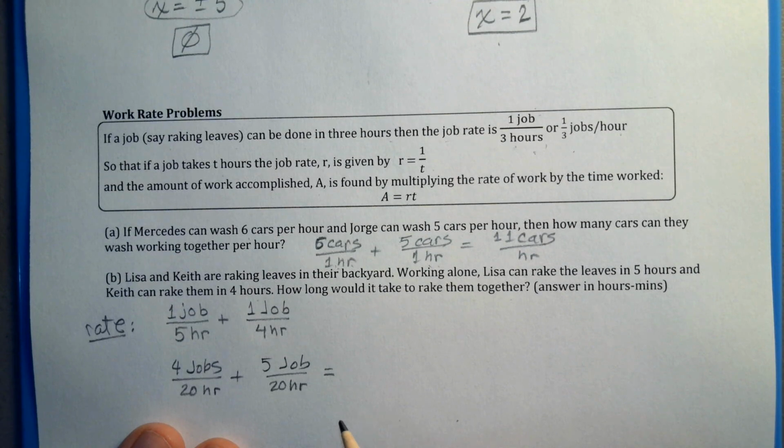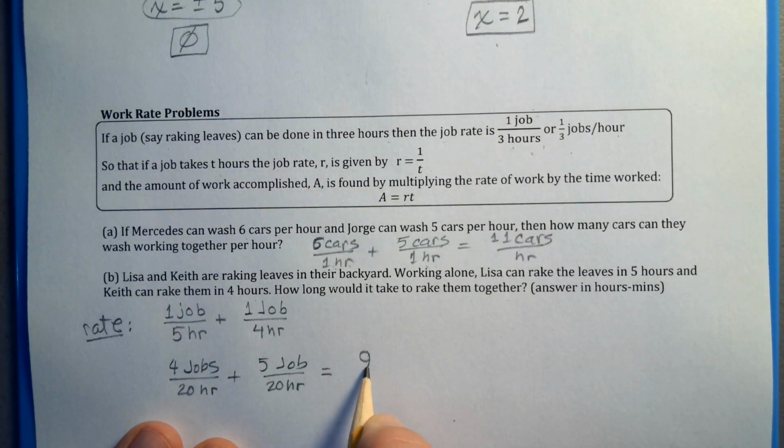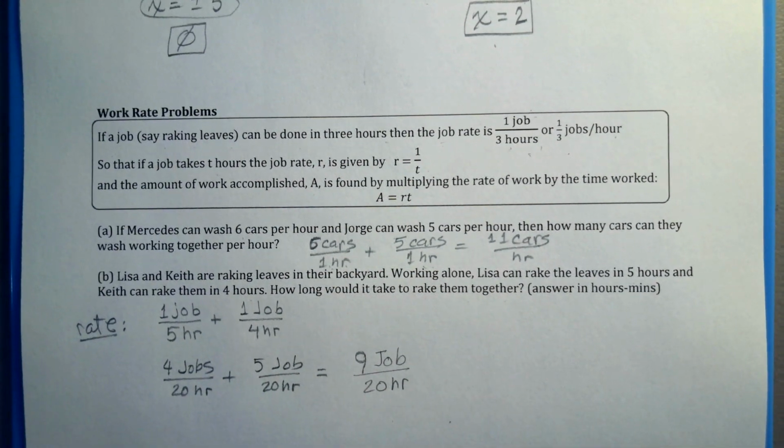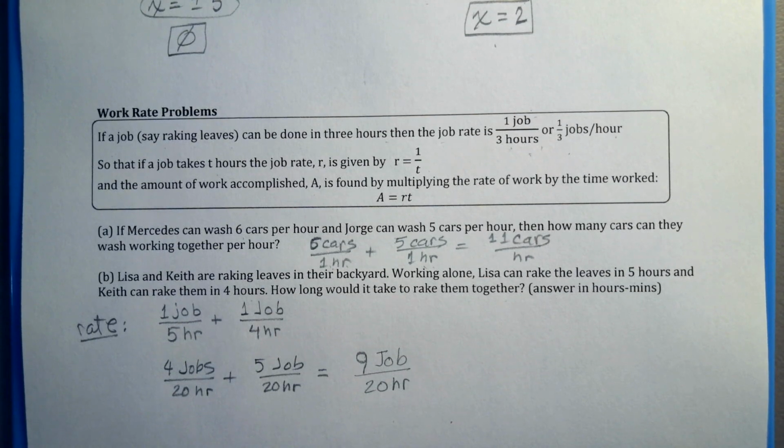And so their rate together is, well, they could do 9 rakings of the backyard in 20 hours. Okay, so I mean, there's not 9 backyards to rake. Obviously, they just have one backyard, but that is their rate.